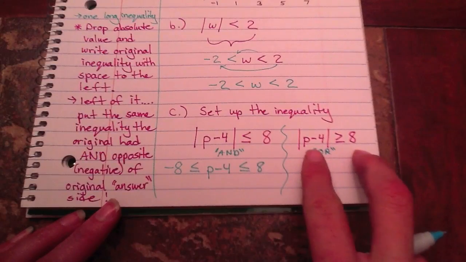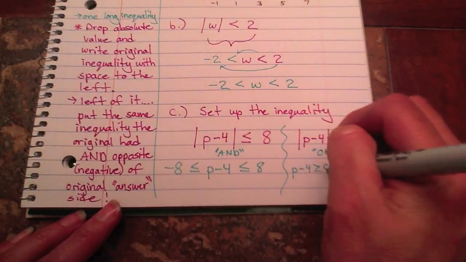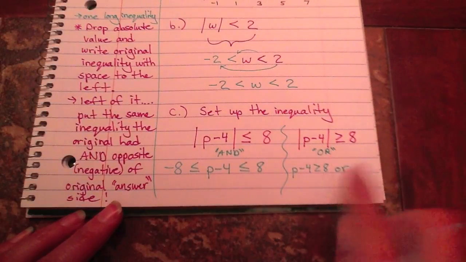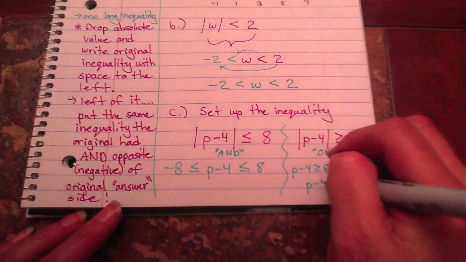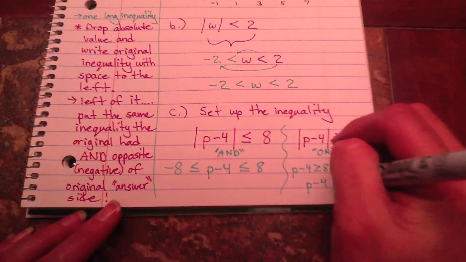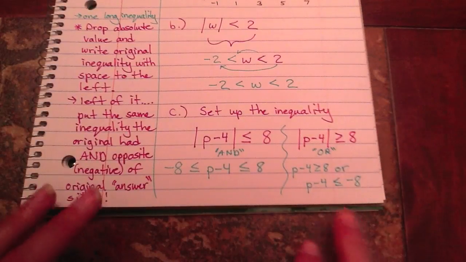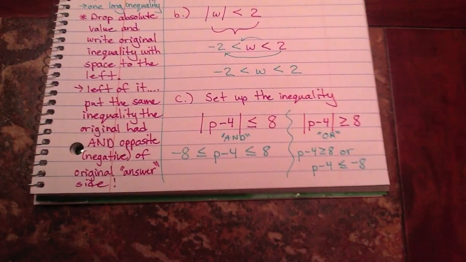This is the one where you set up 1 like it is, or 1 with the same here, switch your sign, opposite of the original answer. That's your difference on those.